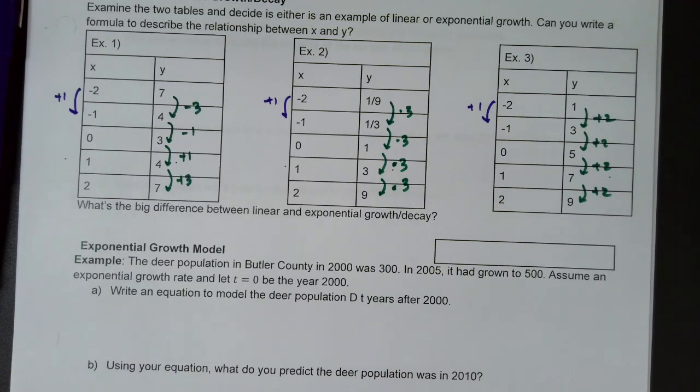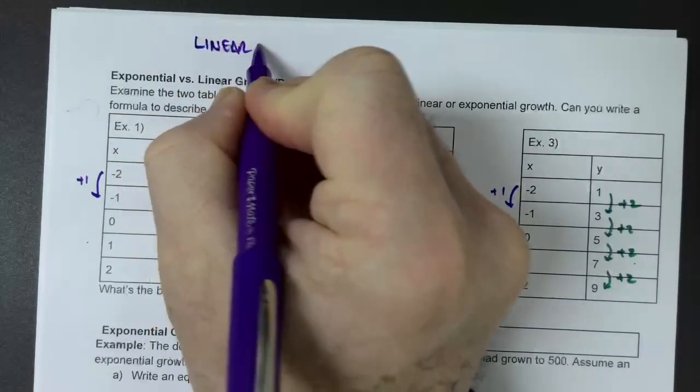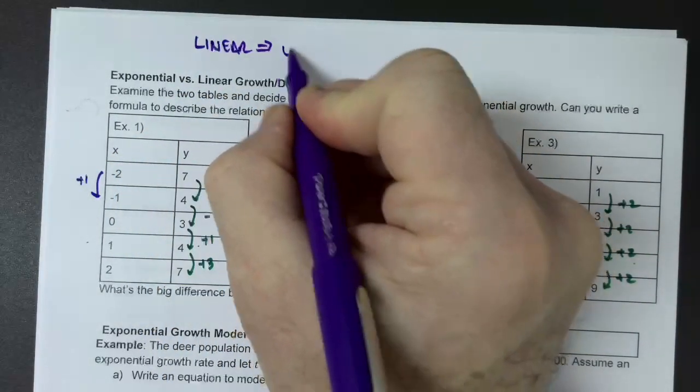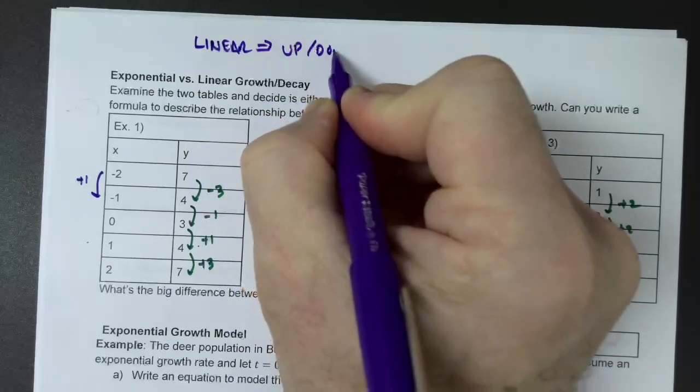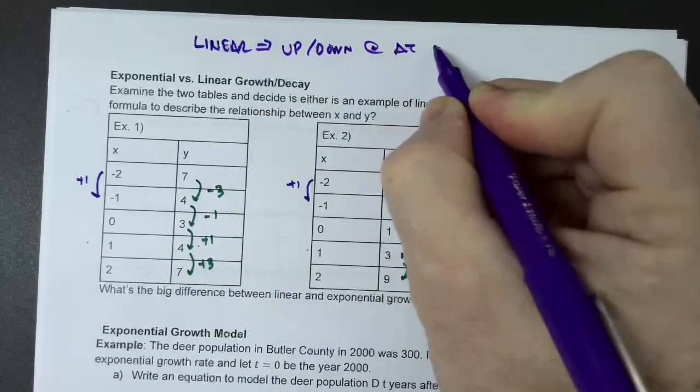It's Number 3. Why is that? Because it's increasing by a constant rate. Isn't that what a linear function does? We know that linear functions always go up or down at a constant rate.